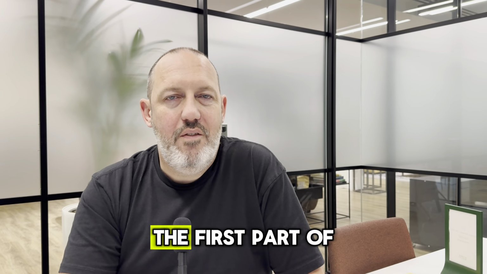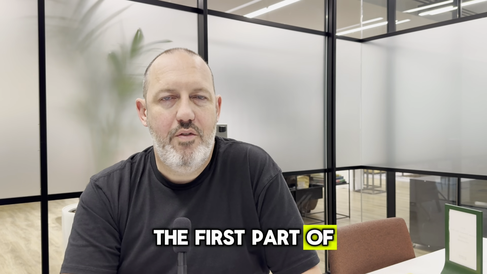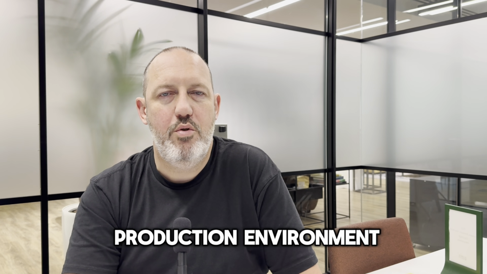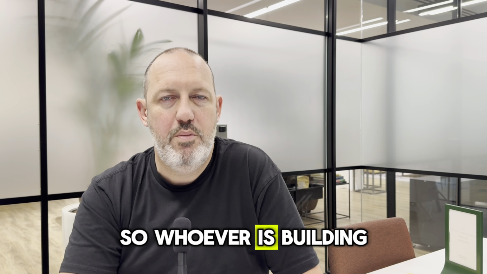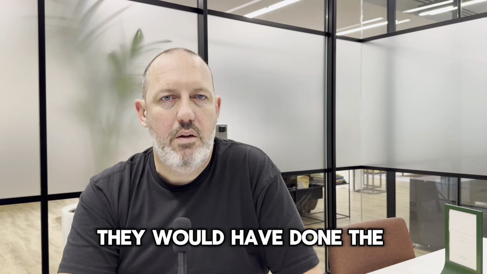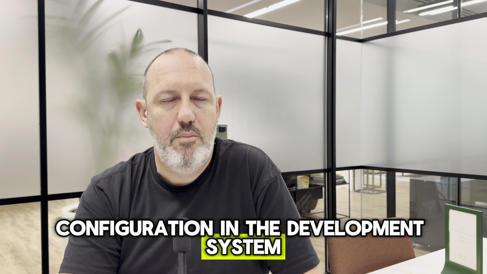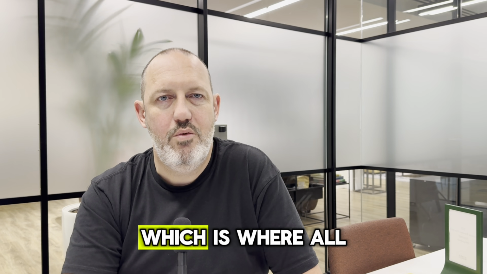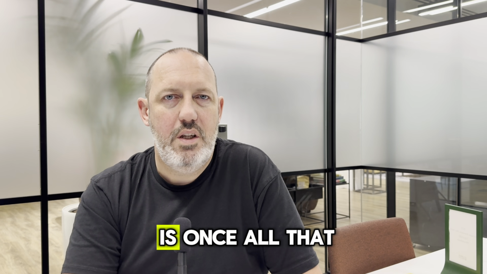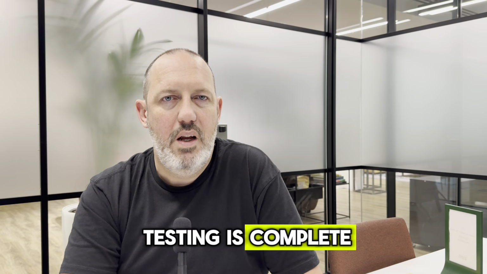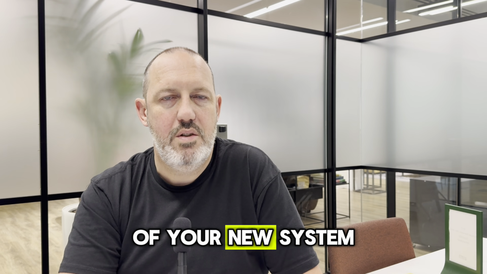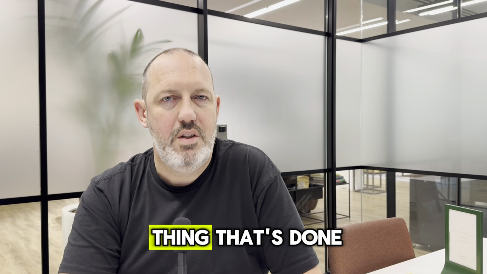Okay, so the first part of the Cut-Over is moving all of your configuration into your production environment. So whoever is building your system, they will have done the configuration in the development system and moved that through to the test system, which is where all the lovely testing has been carried out. So the final part is, once all that testing is complete, move that configuration to the production environment of your new system. That's usually the first thing that's done.